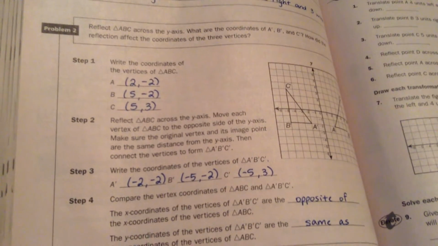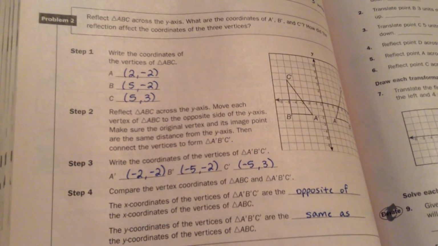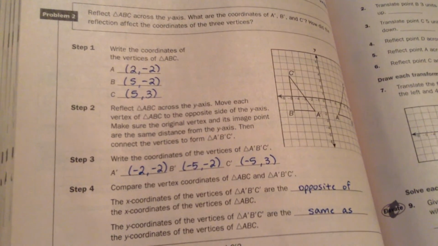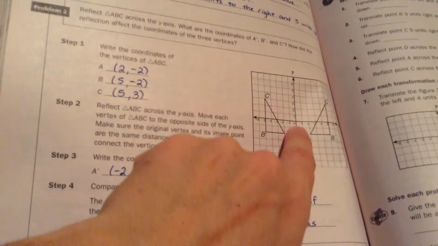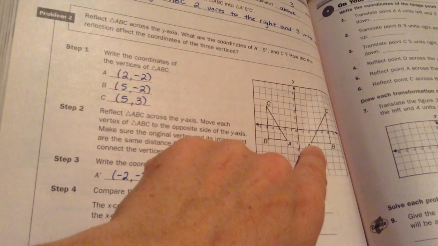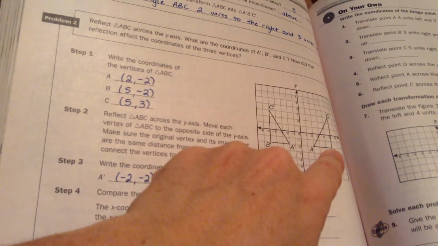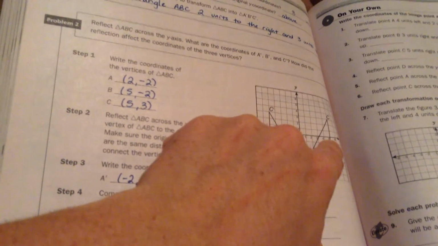On problem 2, it says reflect triangle ABC across the y-axis. What are the coordinates of A'B'C'? How did the reflection affect the coordinates of the 3 vertices? So A is 2, -2. And then B is 5, -2, so they went over to 5 and down to -2. And then C is 5, 3, so they were +5 and they went up to 3.